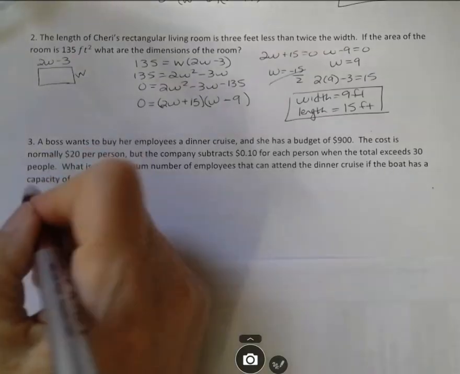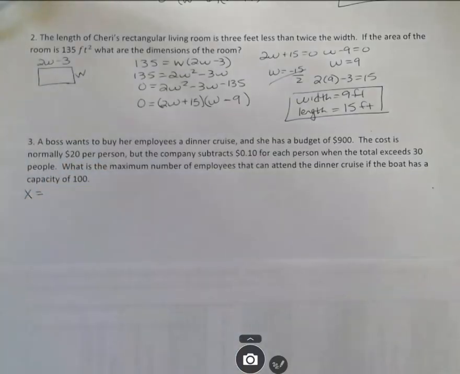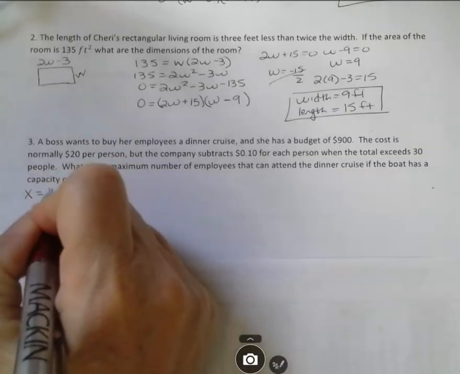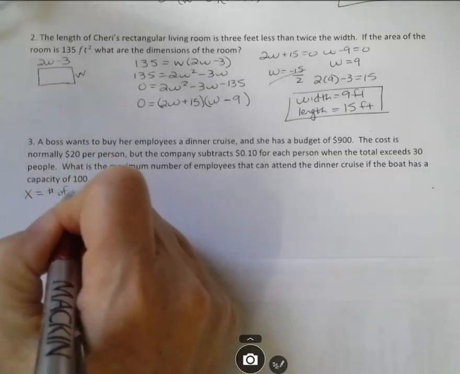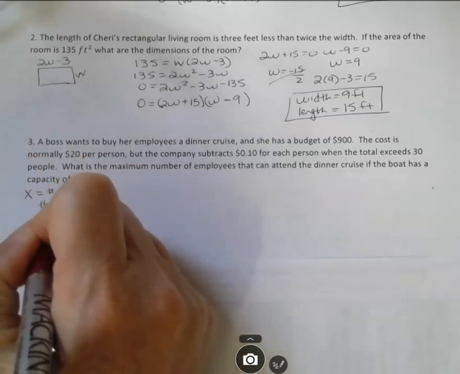What I want to talk about is x, and it's very important for me to define what x is. x is going to be the number of people that exceeds 30.